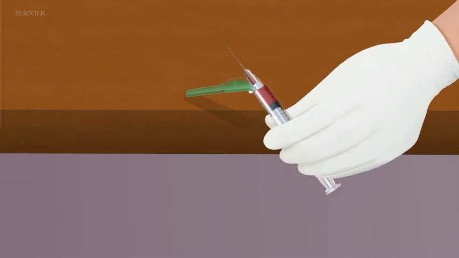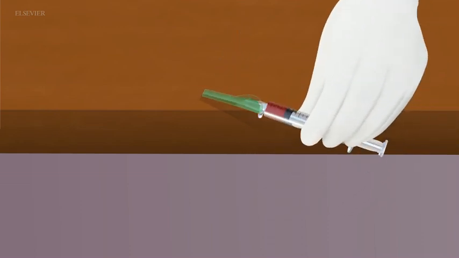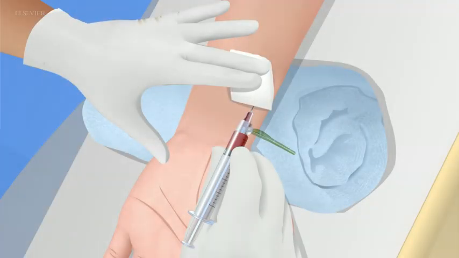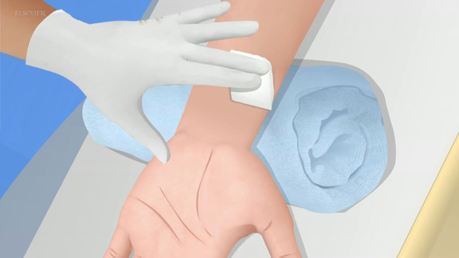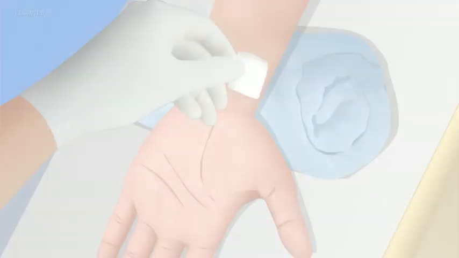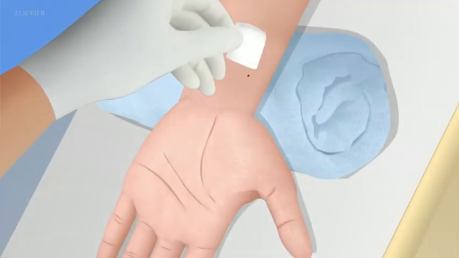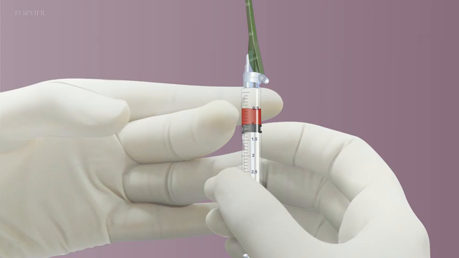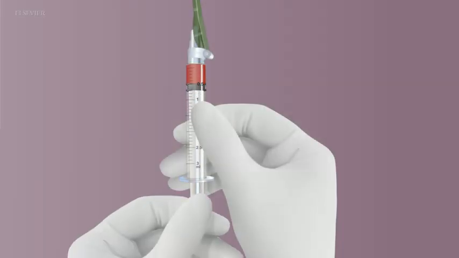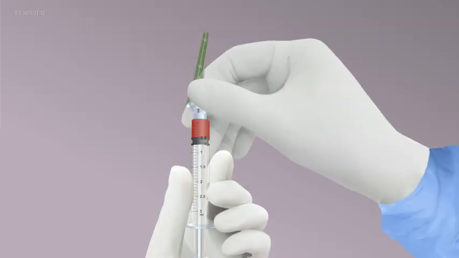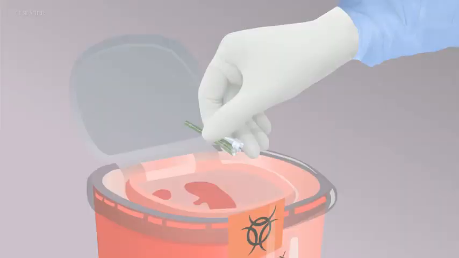If a safety guard is available, snap it onto the needle by using one hand to gently press the device against a hard surface. Apply digital pressure firmly at or just above the puncture site with a gauze pad until hemostasis is achieved. Check the site for hematoma formation or bleeding. While maintaining pressure on the artery, express any air bubbles from the syringe without contaminating the environment with blood. When the safety guard is engaged, remove the needle and dispose of it in a sharps container.